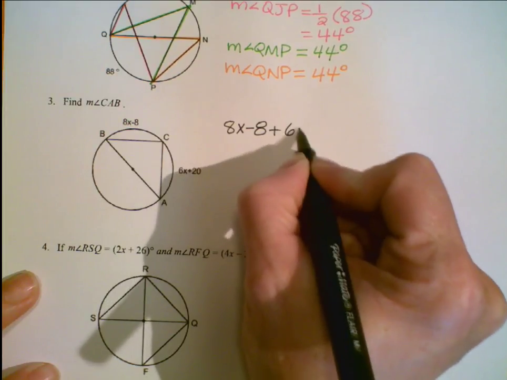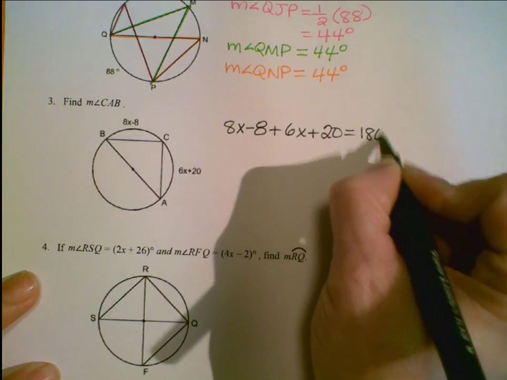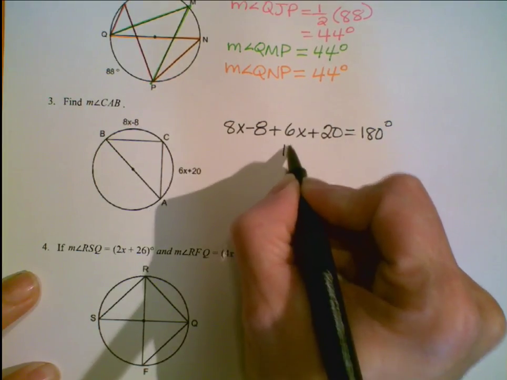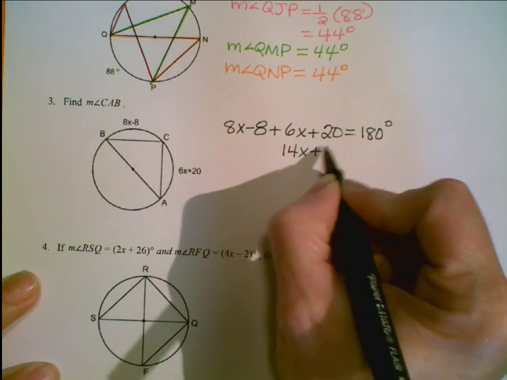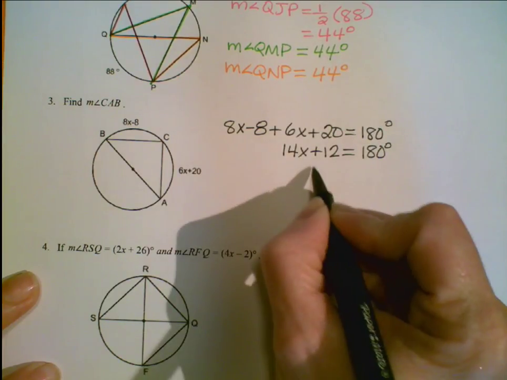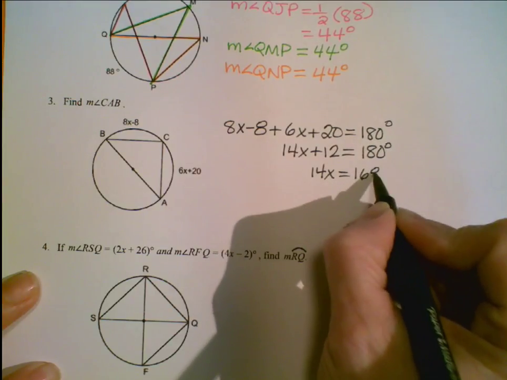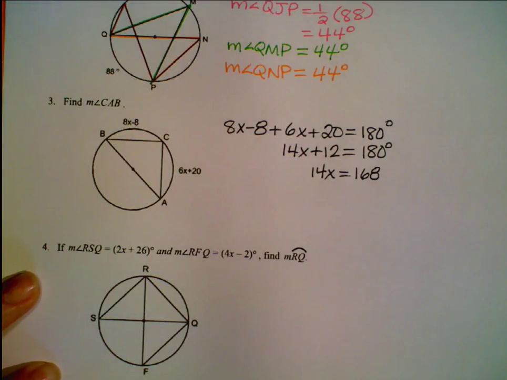So their sum must be 180 because they form a semicircle. So combining like terms, and then solve this nice two-step equation. So 14x is going to equal 168, and then we divide both sides by 14 to get 12.